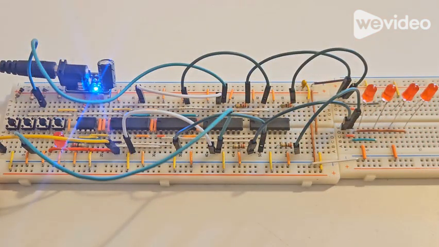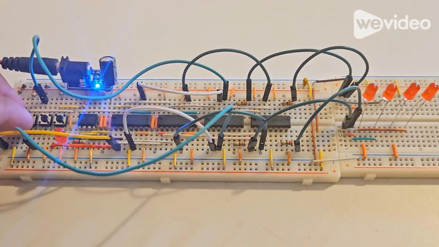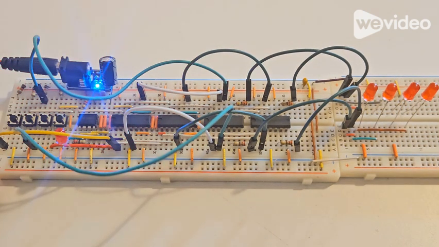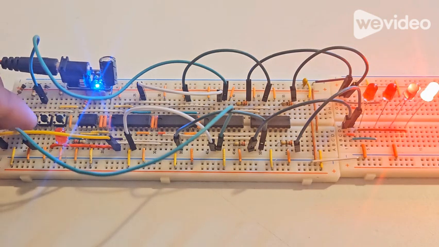Each D flip-flop stores a single bit of information. On each rising edge of the clock, the flip-flop takes the value present at its data input and stores it on its output. The value stays locked in place until the next clock pulse.